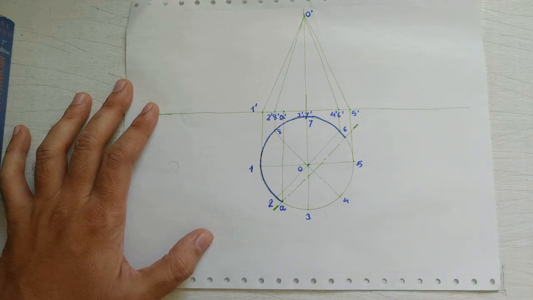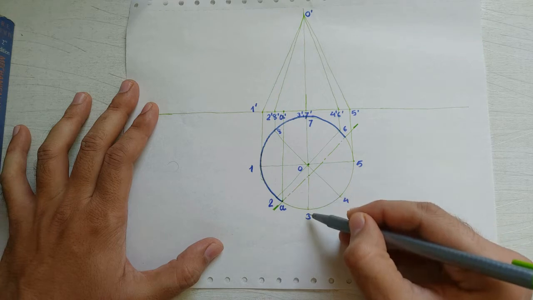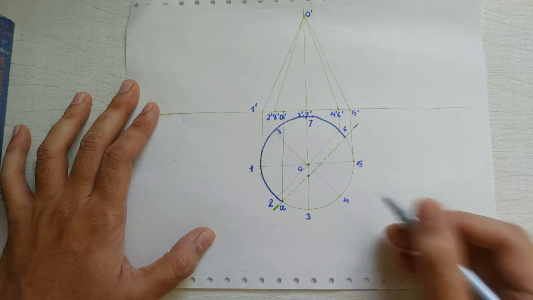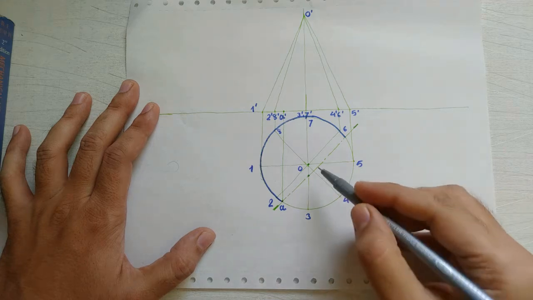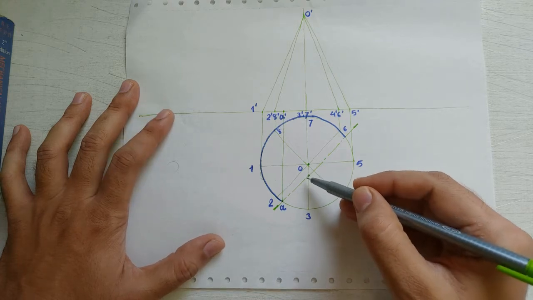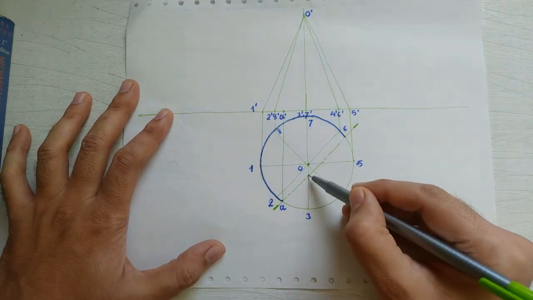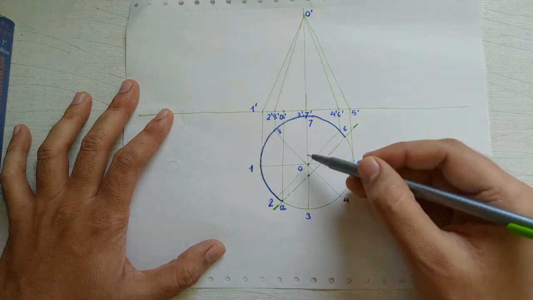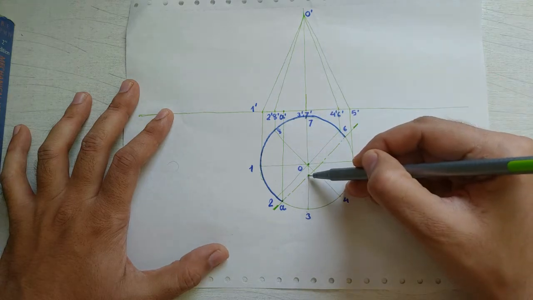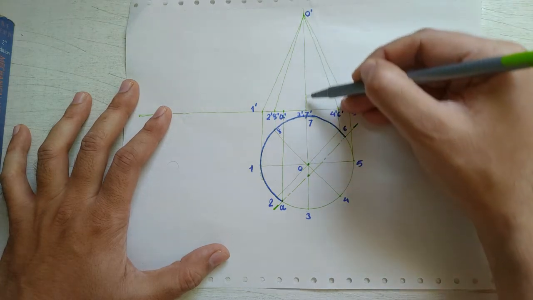this particular cutting plane is cutting this generator, that is O3, at this point. Alright, now when we come across this type of point, we cannot take projection directly. See, if I take projection of this point over here, I know that I have to put this point on O3. That means in front view I have to put it on O prime 3 prime. But where to put it? Because if I take projection from this, it will be like this. So where to stop? That we don't know.